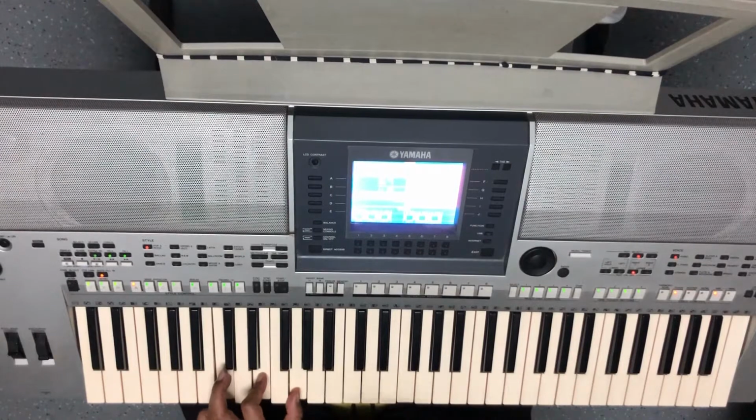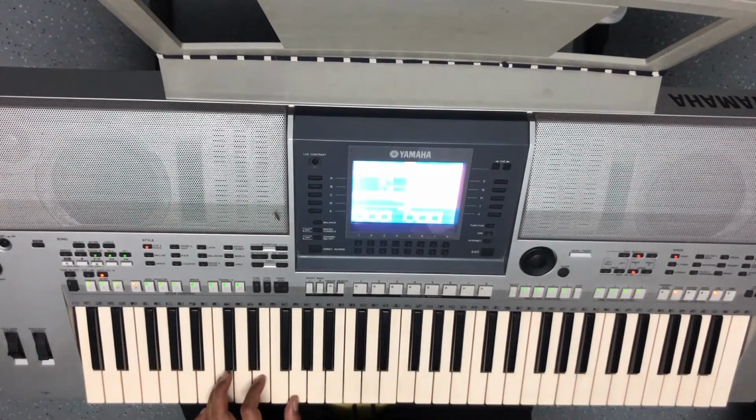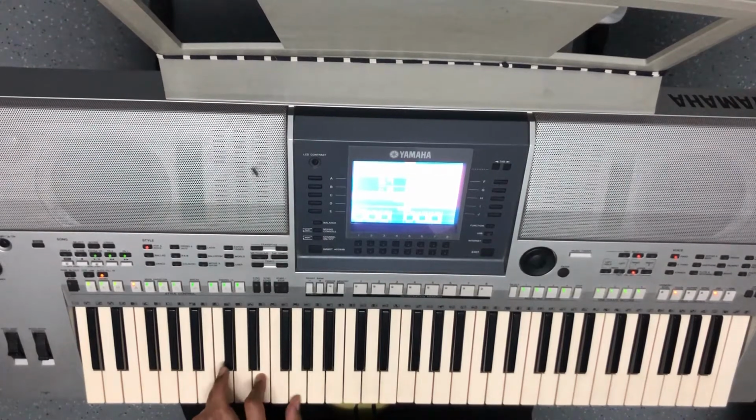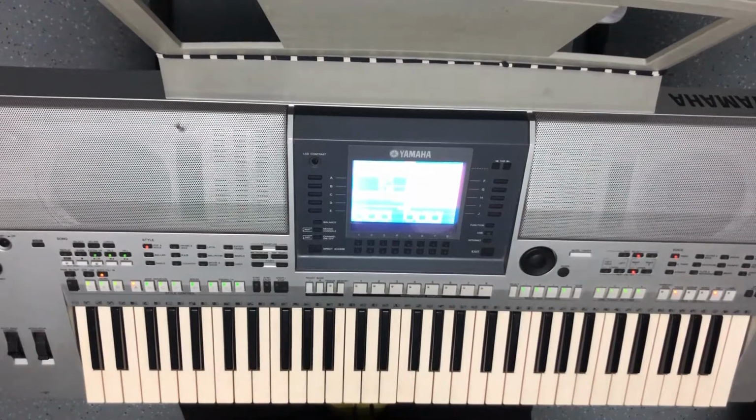And then we also have D minor, which we play along with F, right? And then the E minor on that side.